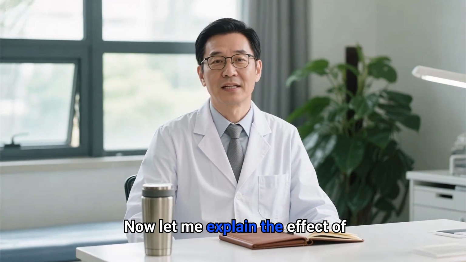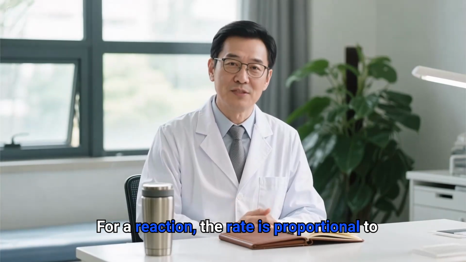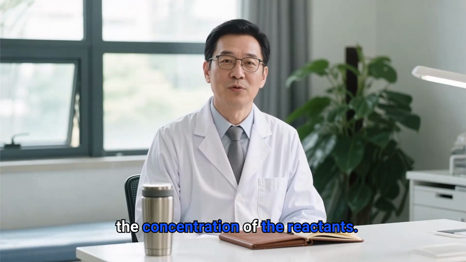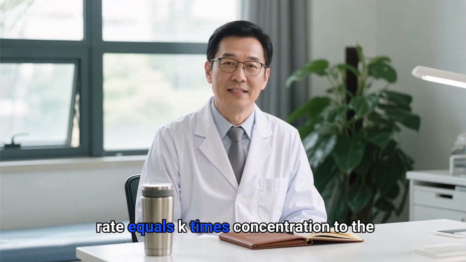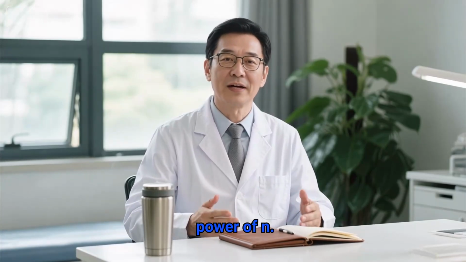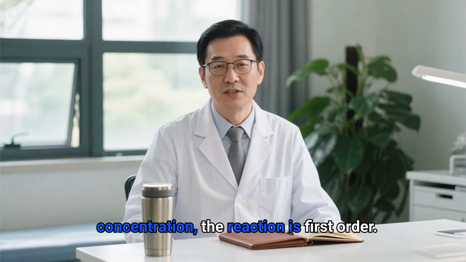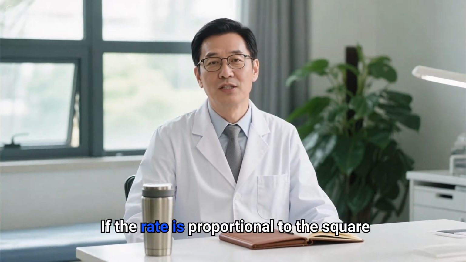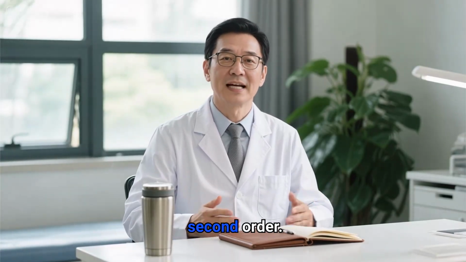Now, let me explain the effect of concentration on rate. For a reaction, the rate is proportional to the concentration of the reactants. The relationship can be expressed as rate equals K times concentration to the power of N. If the rate is directly proportional to the concentration, the reaction is first order. If the rate is proportional to the square of the concentration, the reaction is second order.